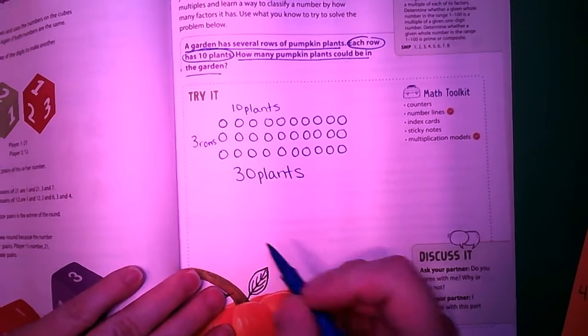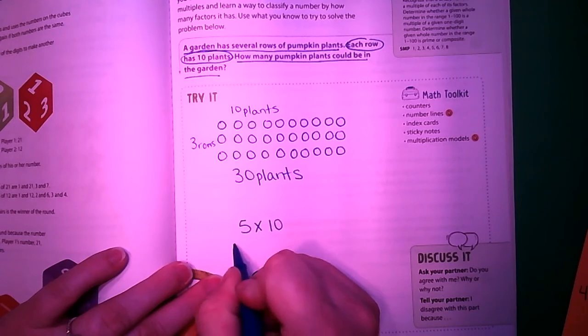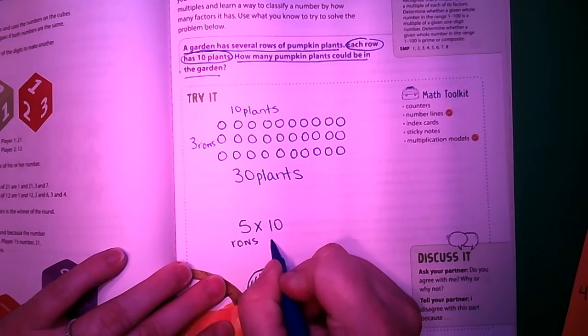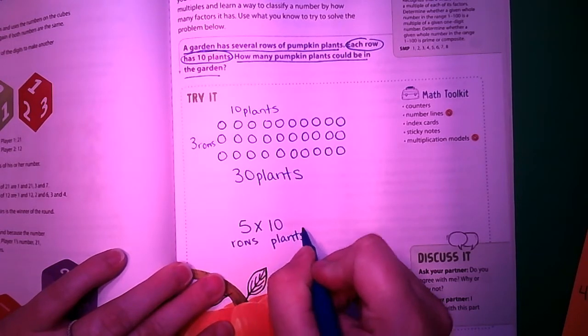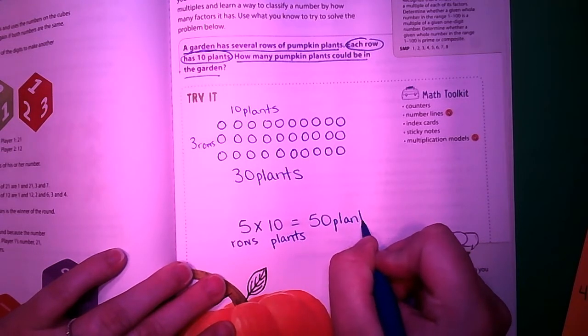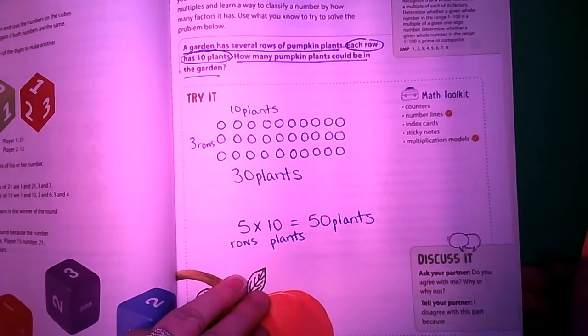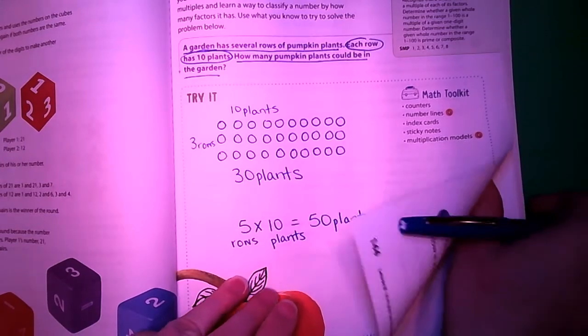So if we had 5 rows, it would be like 5 times 10 plants. So 5 rows times 10 plants in each row, and it would be 50 plants. So there's lots of different possibilities with the way that this problem is written. Go ahead and turn to page 144 in your math book.